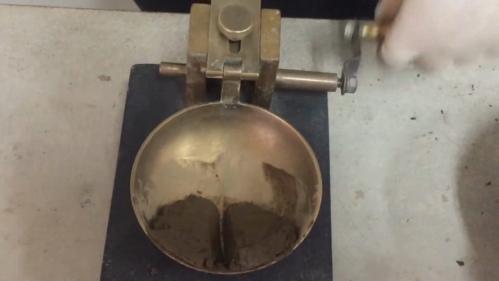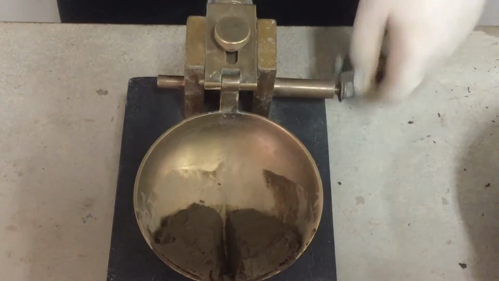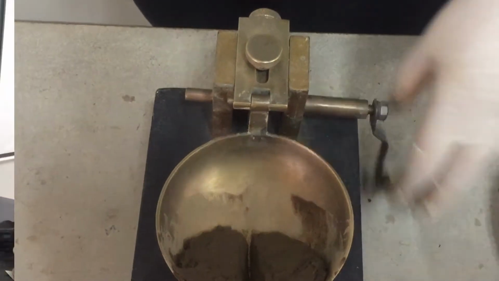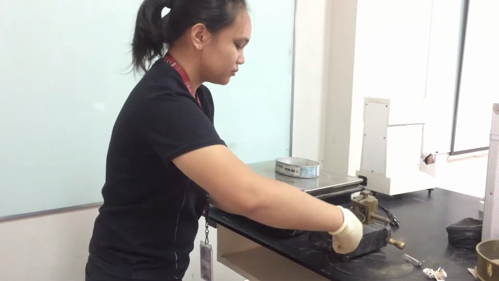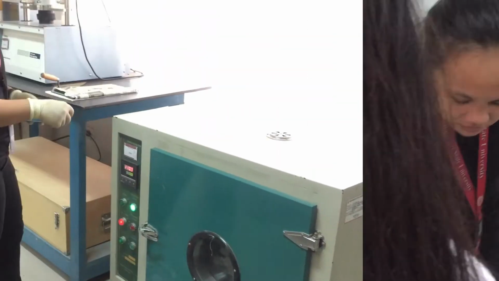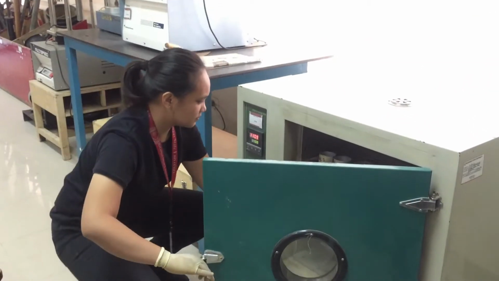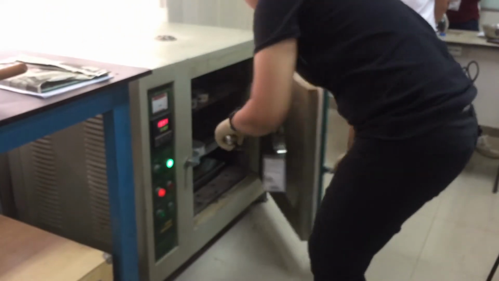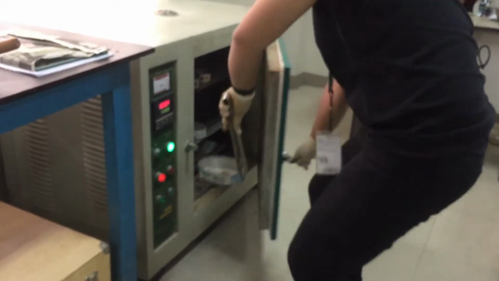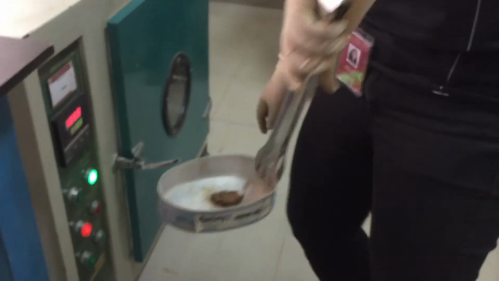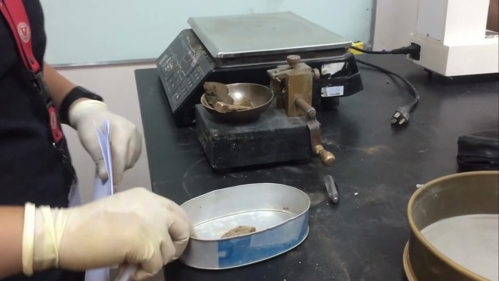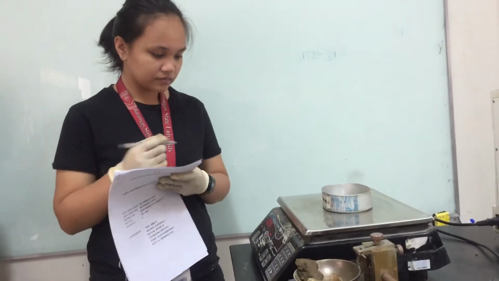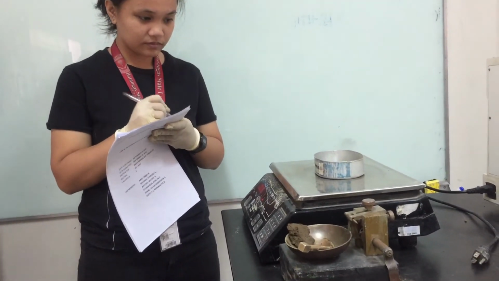Rotate the handle of the device at a uniform rate. Count the number of blows until the parted soil meets. Take note that the allowable number of blows does not exceed 25 times. And then, take a portion from the paste in the apparatus cup, get its mass, and oven dry until the constant weight was achieved. Get again its mass, and record it. Repeat the procedures for at least 2 more trials with varying moisture content.